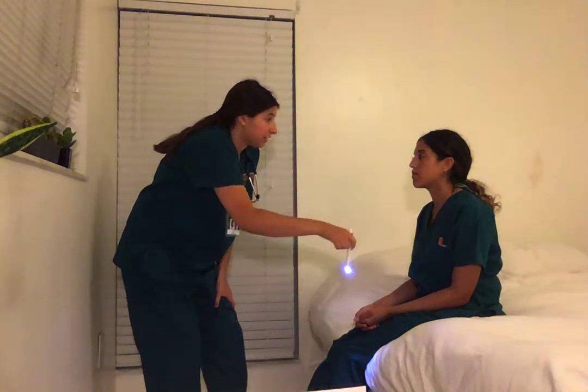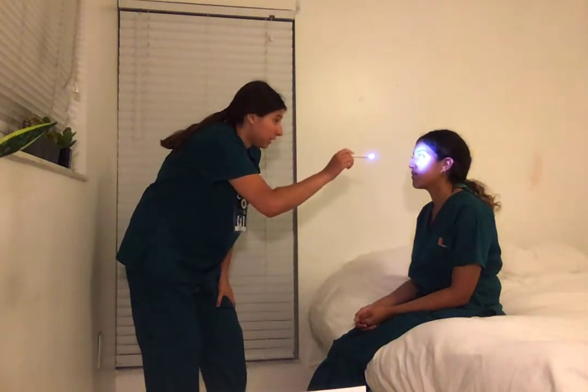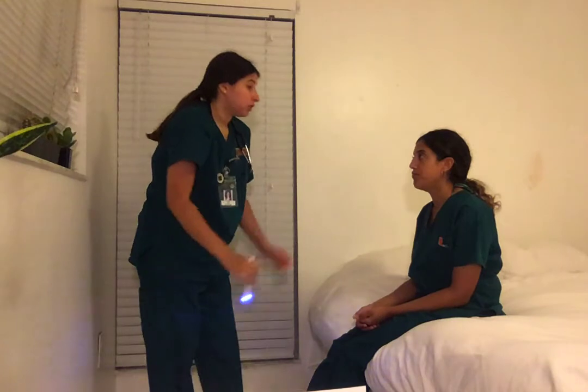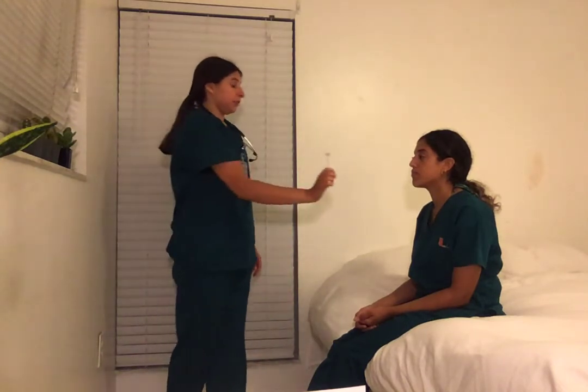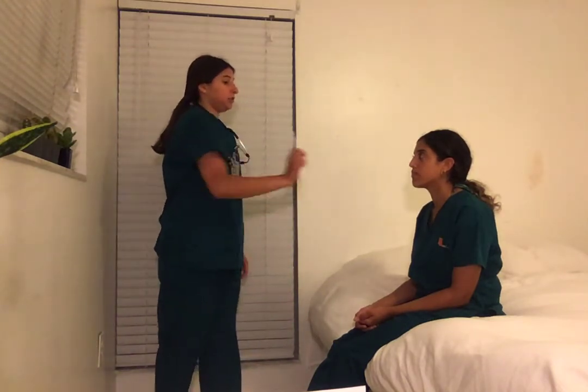I'm going to look for direct constriction, and I'm going to shine it in that same eye again, and I'm going to look for consensual constriction in the other eye. I would do that on both eyes. And then I would have the patient look far away in the distance, and I have her follow my pen light in, looking for both eyes to constrict and converge, which they do. And her pupils are equal, round, reactive to light, and accommodate, which is normal.